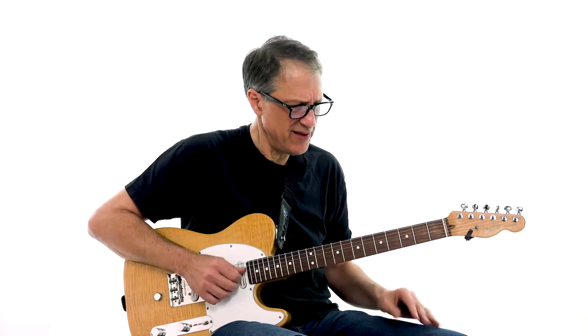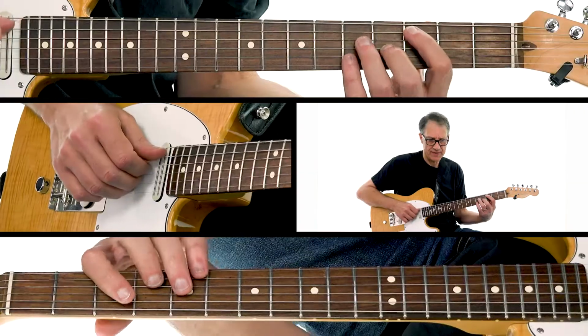So we had the triads that have 3 notes, and now we add the 4th note, and that of course is the 7th. So let's look at some of the common voicings that we use for major 7, minor 7, and minor 7 flat 5, which are the 3 types of chords that we first find in major tonalities.